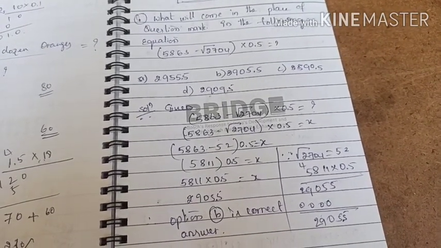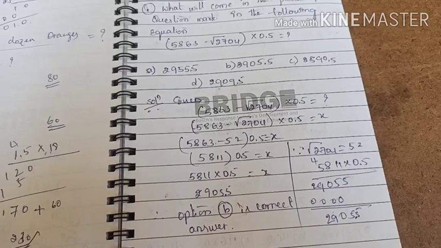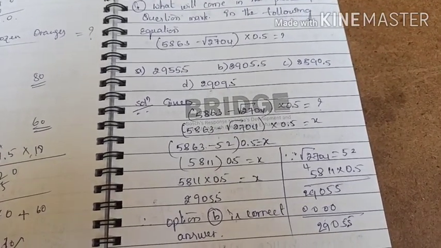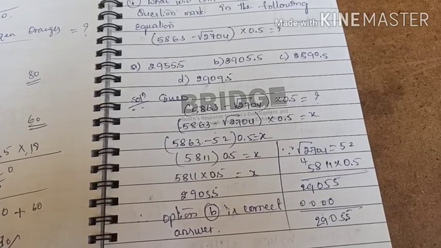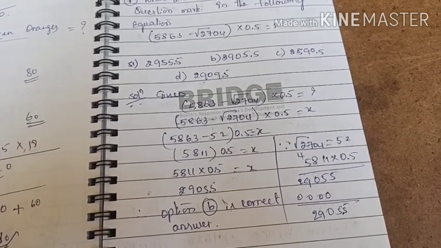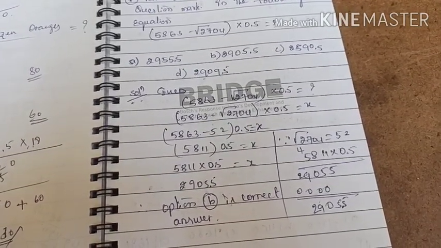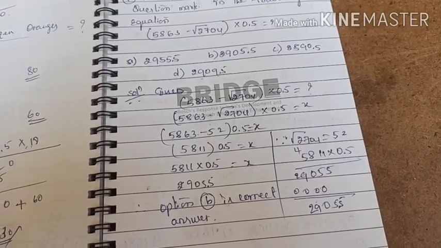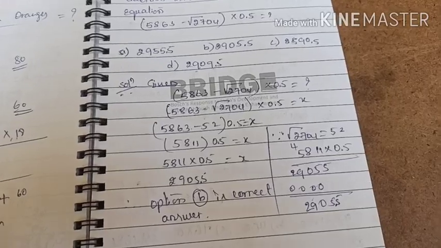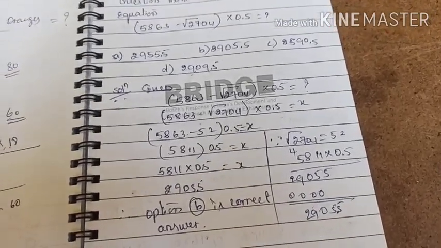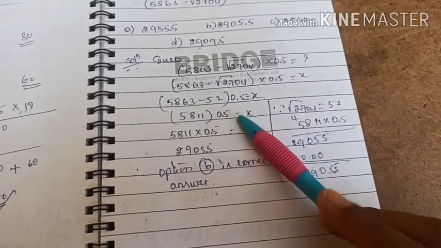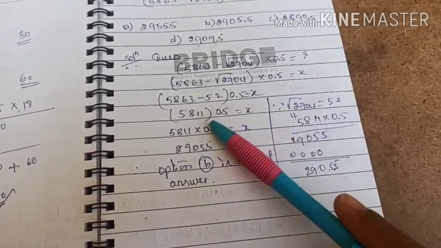5863 minus square root of 2704 into 0.5 is nothing but x. Here the square root of 2704 is nothing but 52. So in the place of that, write down 52. 5863 minus 52 into 0.5 equals x.